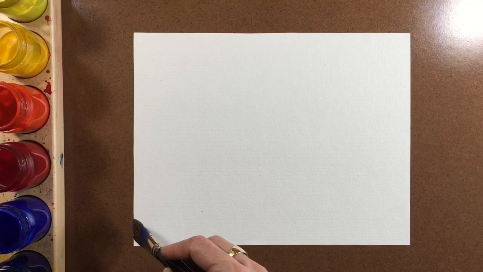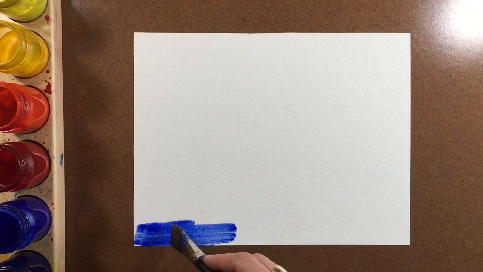In the second painting, I'm working with ultramarine blue first to create a blue and orange complementary contrast.